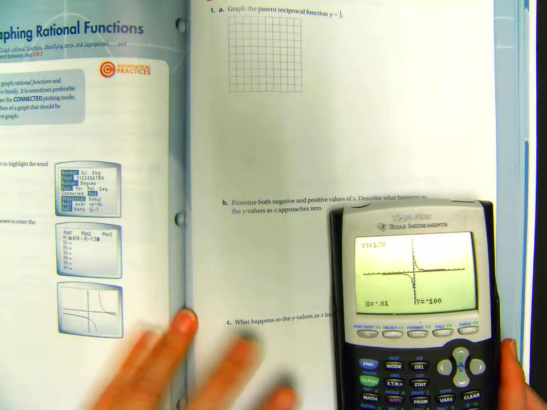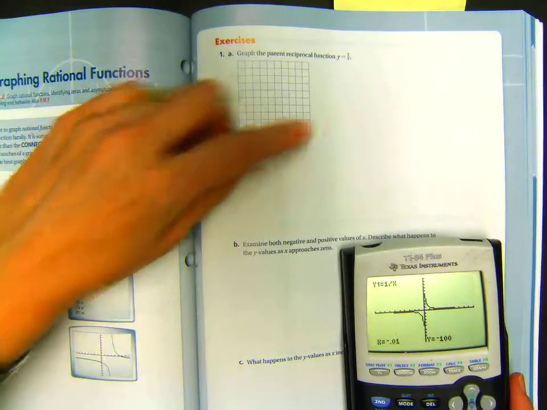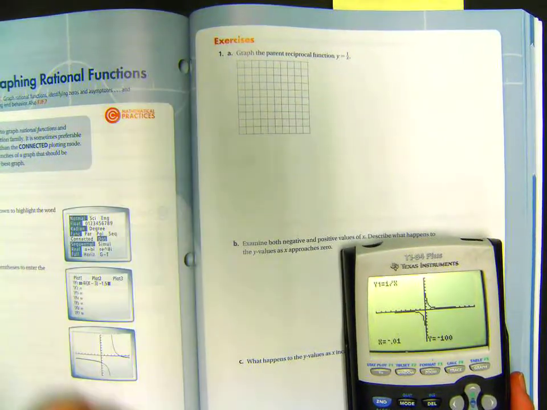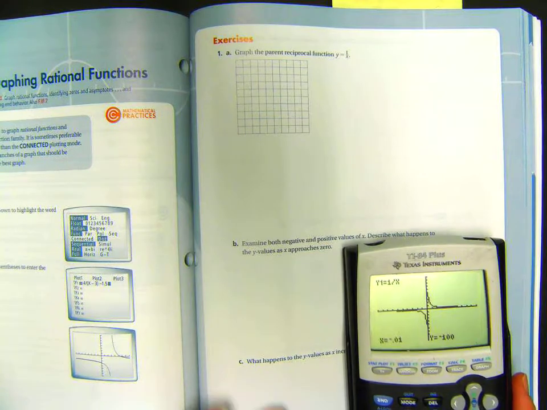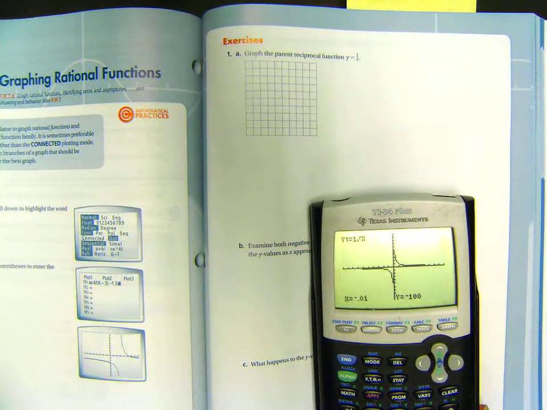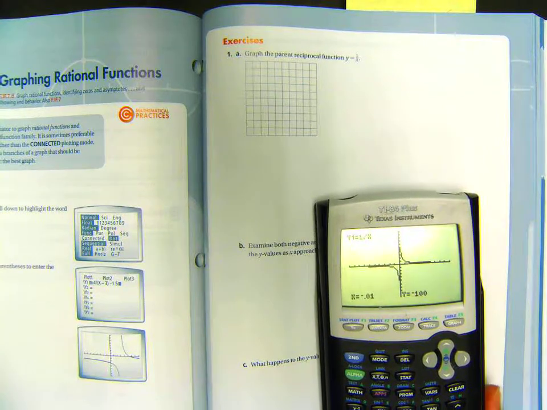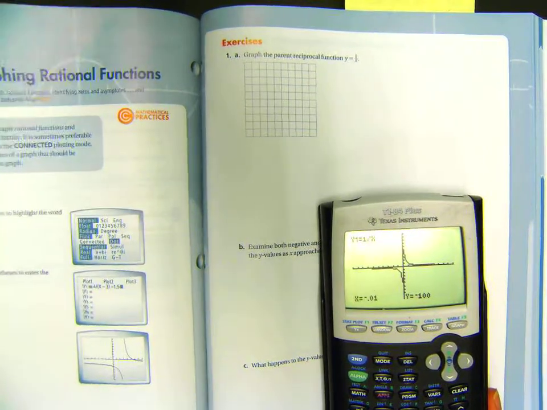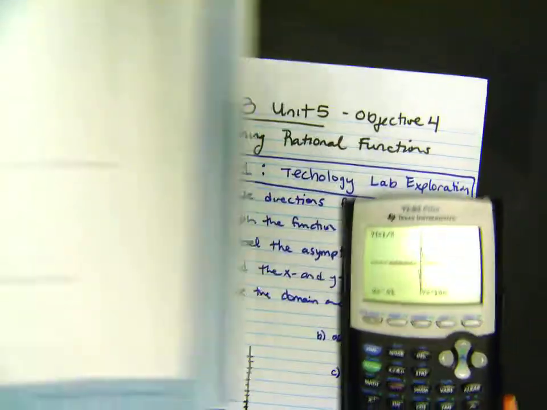Would it ever equal 0? Is there a number they could think of they could plug in for x to make this equal 0? And they should say no, we would hope. And so that exploration gives them the idea, anyway, that this is the shape of a reciprocal function, of a 1 over x function. From that, they're supposed to, according to the directions, change directions on the worksheet.